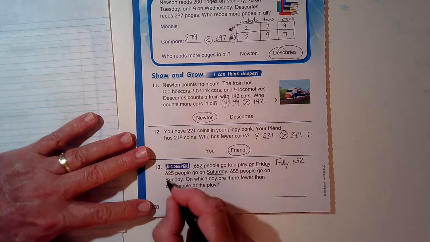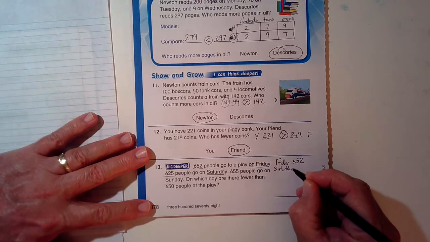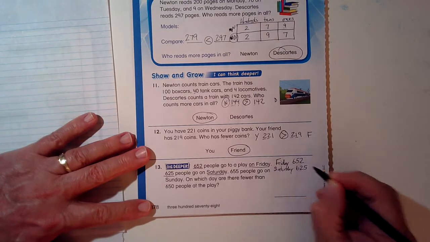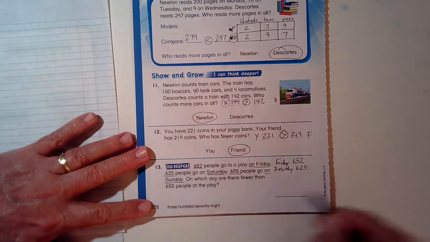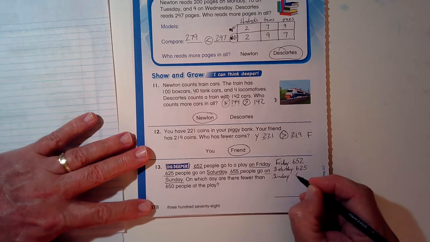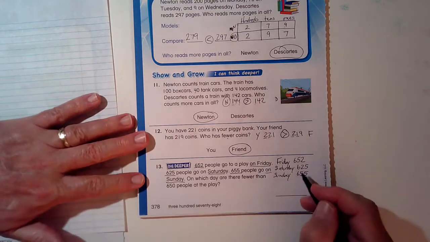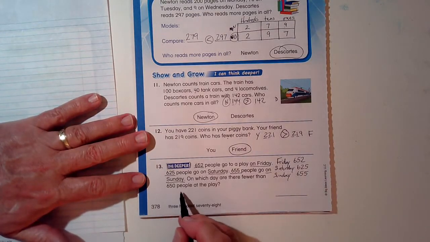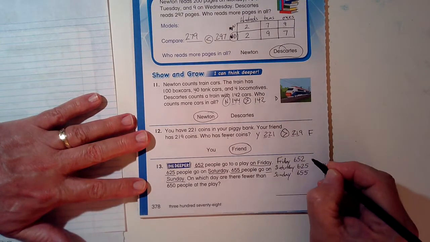On Saturday, 625. And 655 on Sunday. So Sunday, 655. On which day are there fewer than 650 people? So we look, 650. We need it to be fewer than 650.